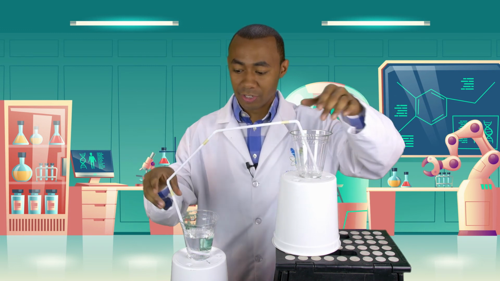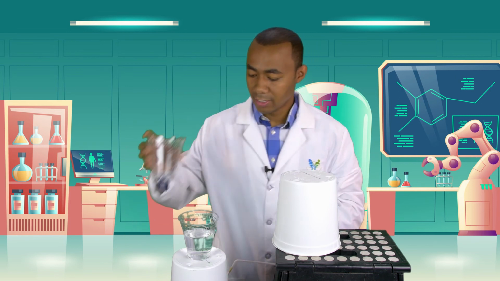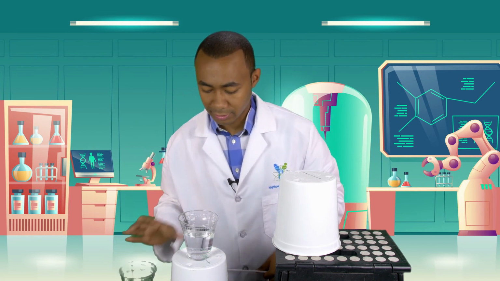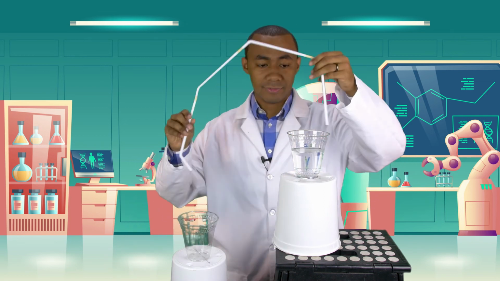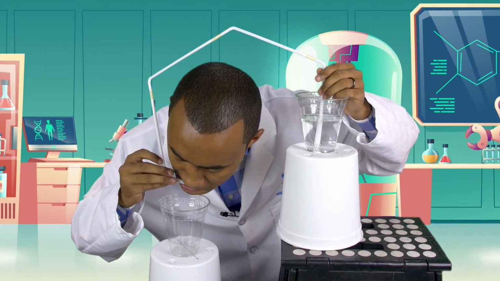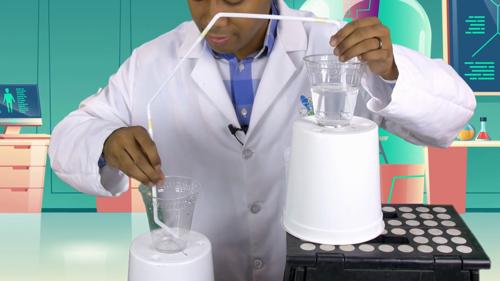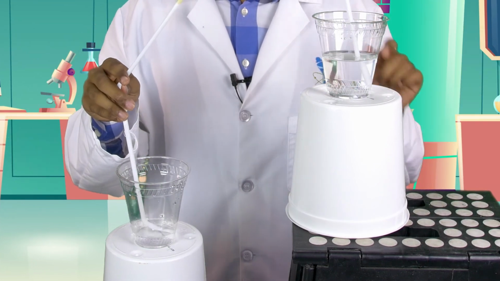Ta-da! And guess what you could do? You could do it again, right? Just take the cup with the water, I'll just get the rest of that, put it back on top, put the empty cup on the bottom, do it again, stick it in, right? Just suck on it and let it flow all the way inside, and you're gonna see this water going straight from here.